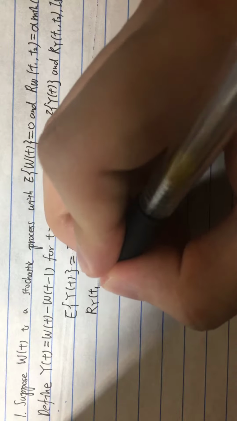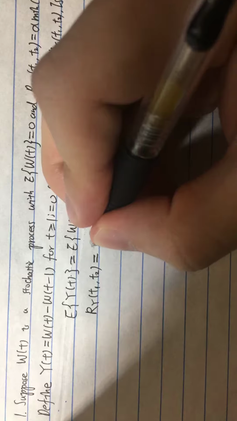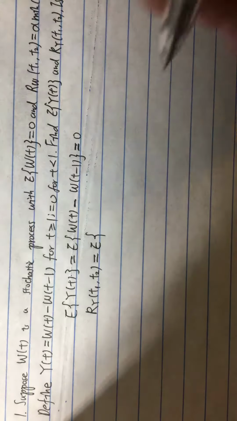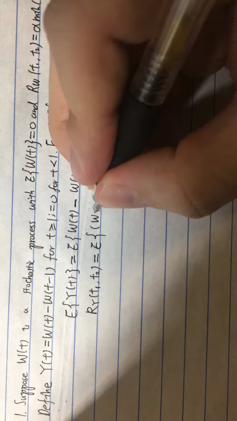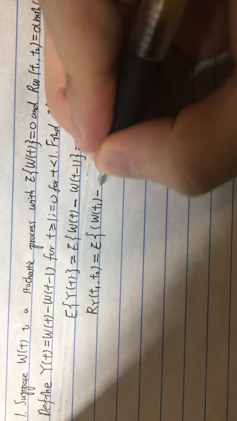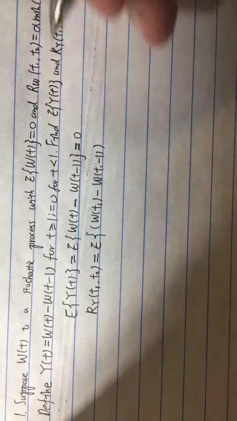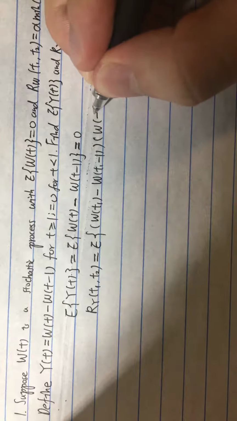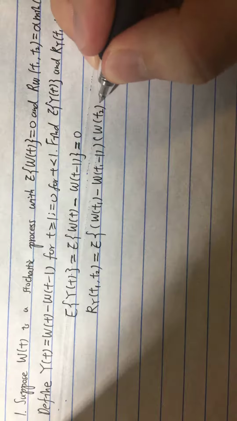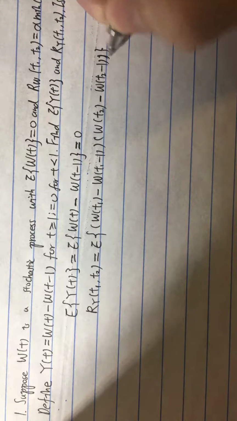And now we have R_Y(t1, t2), this one equals the mean of W_t1 minus W_(t1-1), times W_t2 minus W_(t2-1).